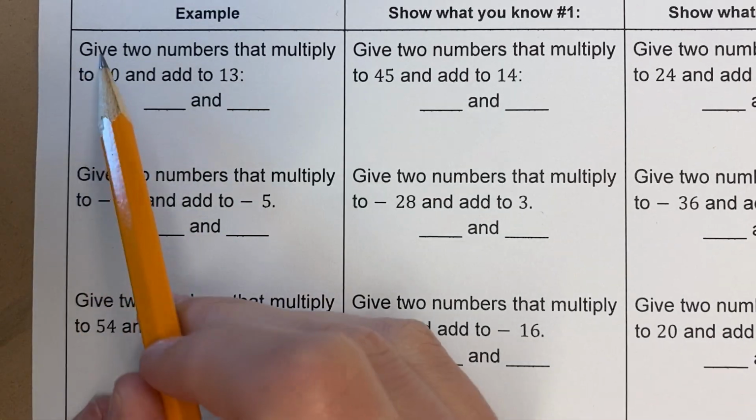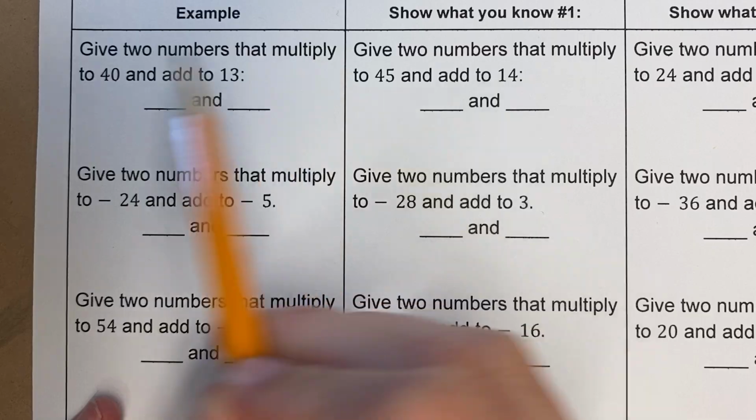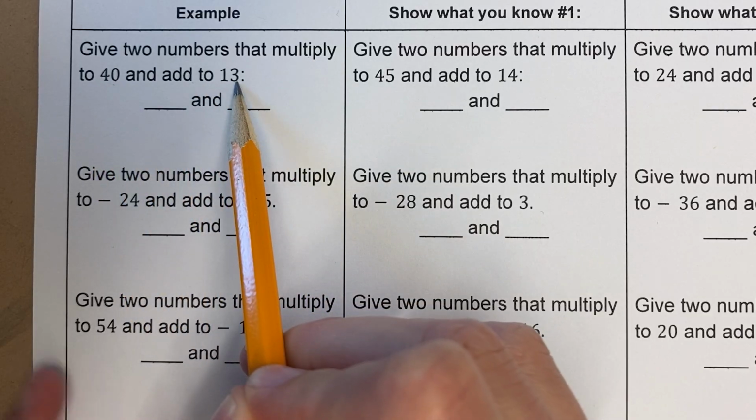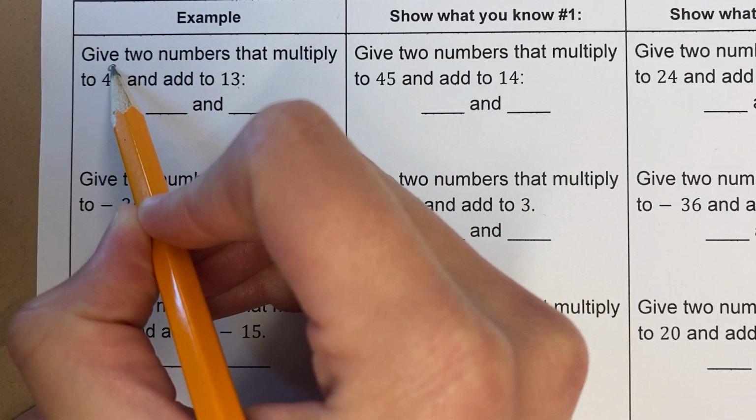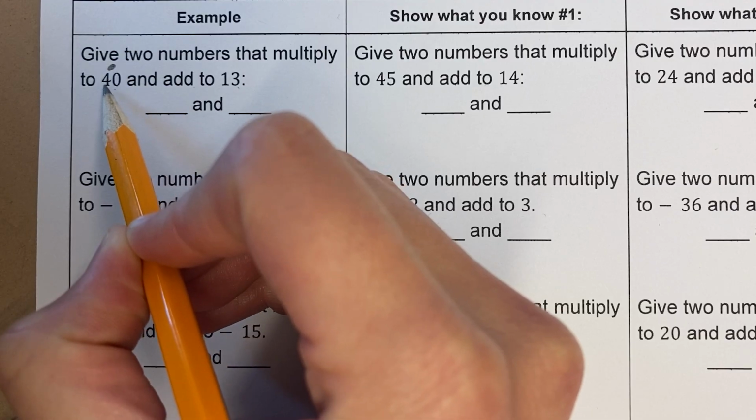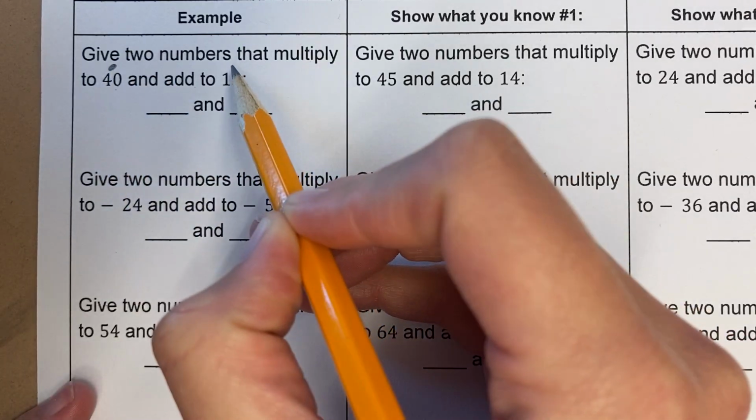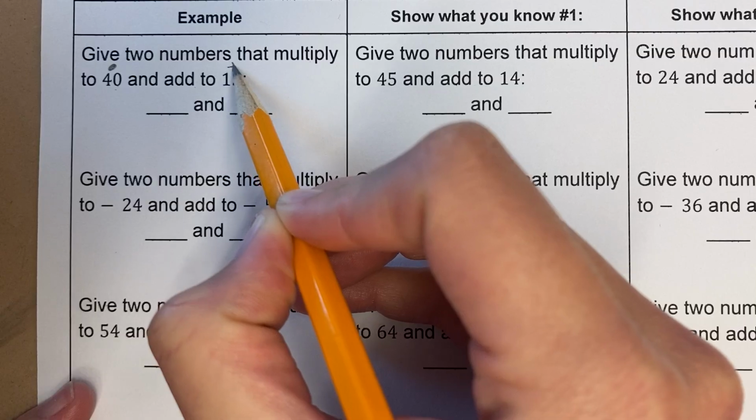This question asked me to give two numbers that multiply to 40 and add to 13. So I'm looking for two numbers that multiply, and I'm going to draw the multiplication dot above this just so I can think about that a little bit more easily, and add to 13.